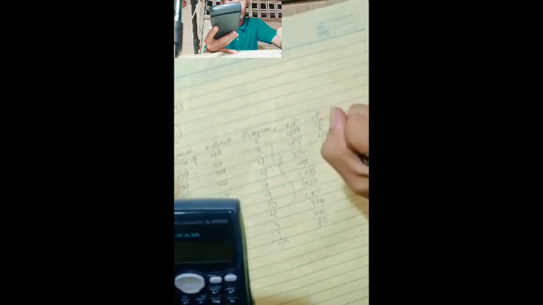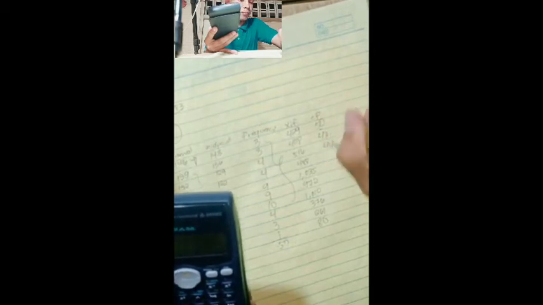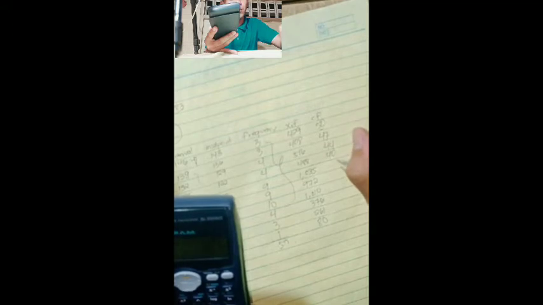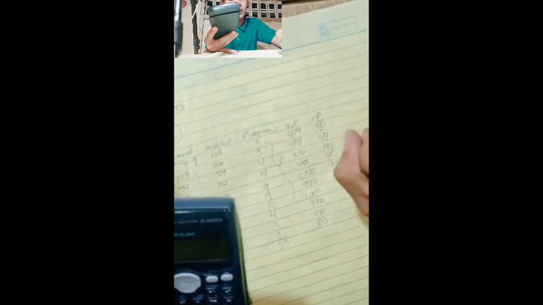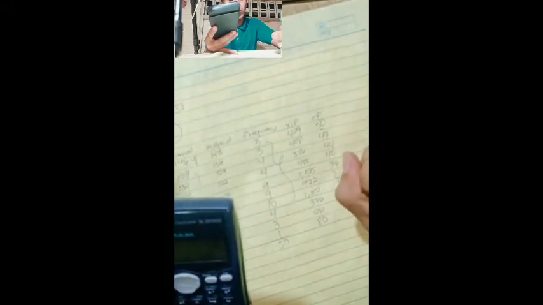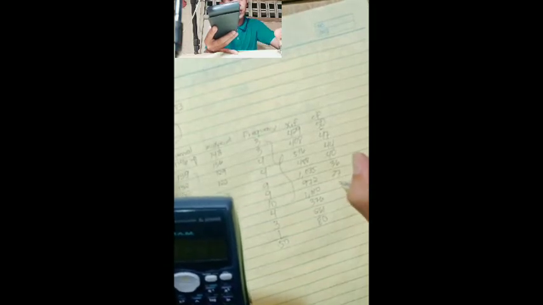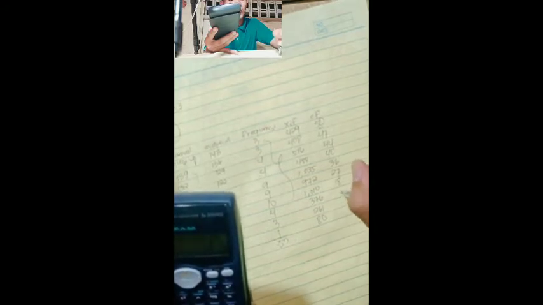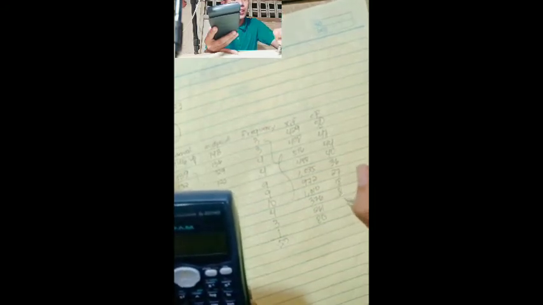Same process. 47 minus 3 is equal to 44. 44 minus 4 is equal to 40. 40 minus 4 is equal to 36. 36 minus 9 is equal to 27. 27 minus 9 is equal to 18. 18 minus 10 is equal to 8. 8 minus 4 is equal to 4. 4 minus 3 is equal to 1. Then that will be the last number for that.